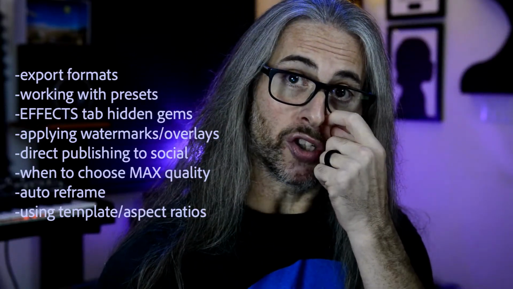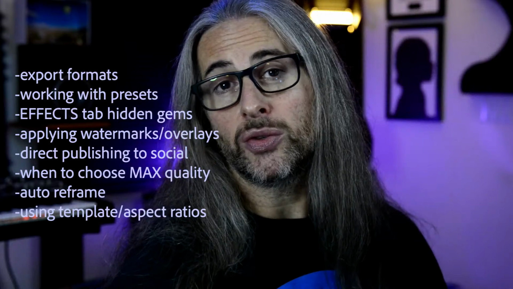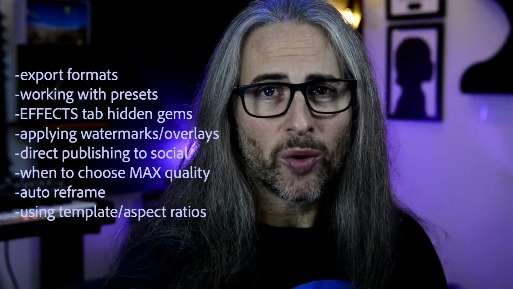Direct publishing to social. Now, we've talked about this and have shown this a lot in various forms. You can still publish directly from Media Encoder to YouTube, Twitter, Facebook, Behance, to an FTP. Again, somewhat undiscovered for some. We're going to go over that. When to choose the infamous max render quality checkboxes. We're going to go through those.